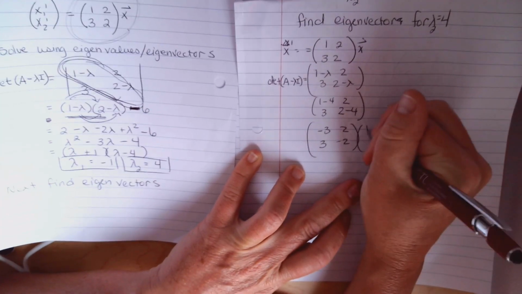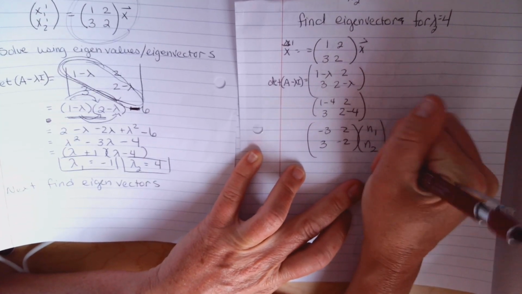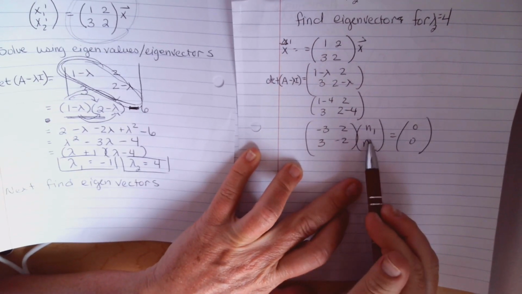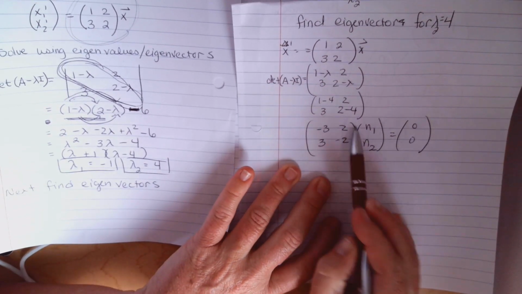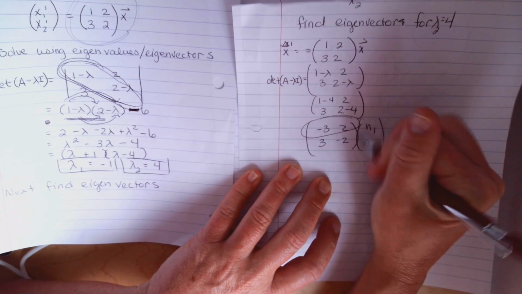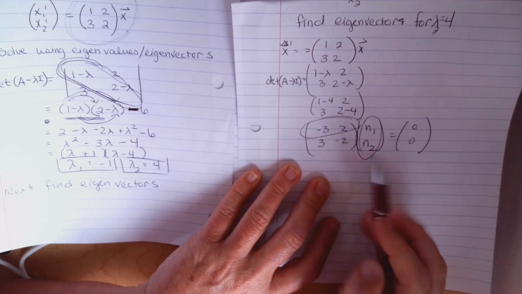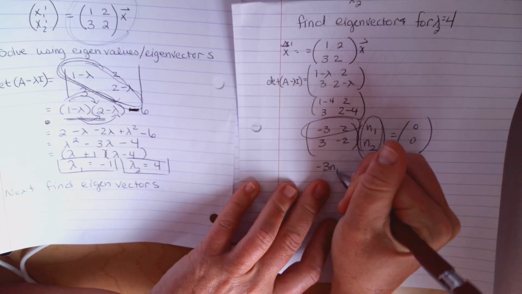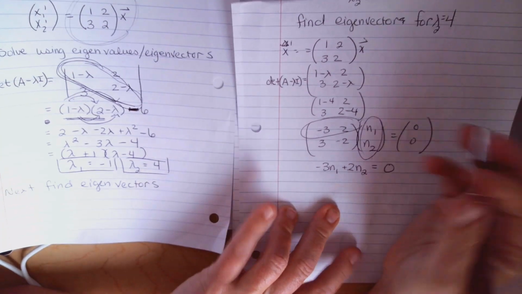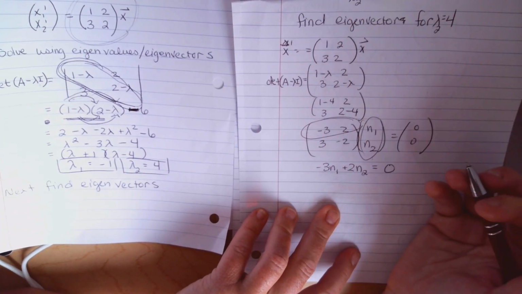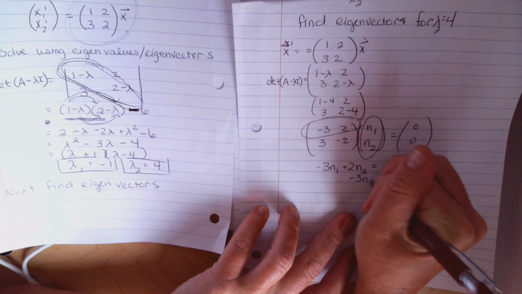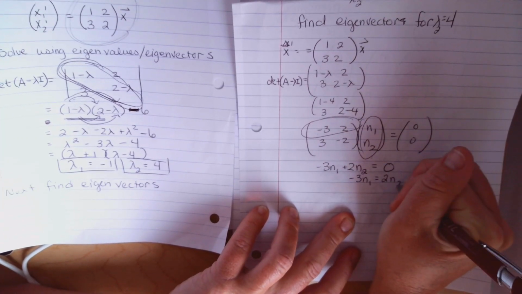Again, we're trying to find our eigenvector. So I'm just going to go ahead and set this up. And again, you can use the top row or the bottom row. It doesn't matter. I'm going to multiply these together using the top row. I get negative 3n1 plus 2n2 equals 0. Again, I'm trying to create a relationship between n1 and n2. I get negative 3n1 equals 2n2.